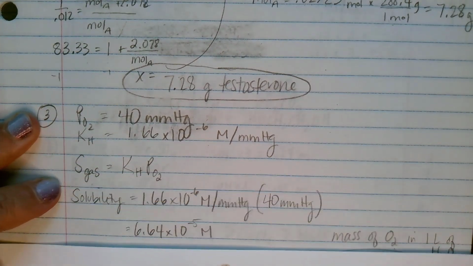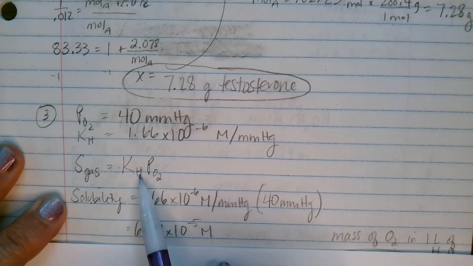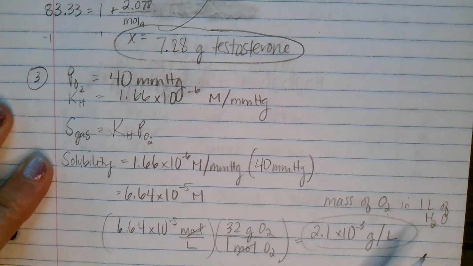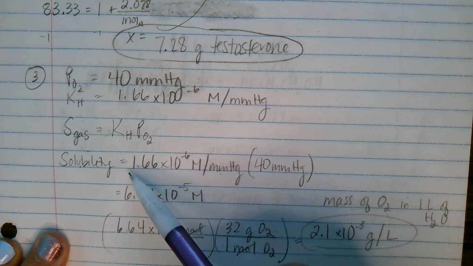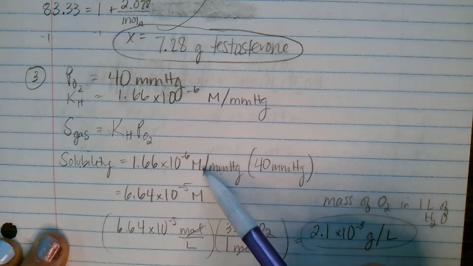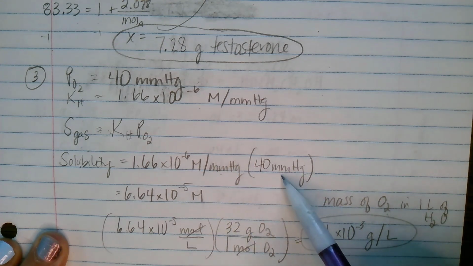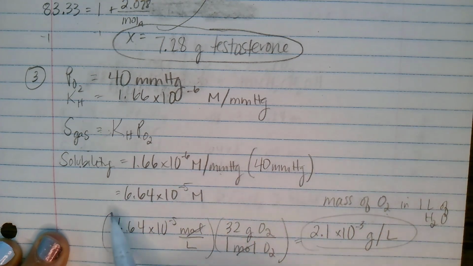Now, we know that solubility of the gas is equal to the constant times the pressure of oxygen. So all we need to do here is make sure our units match. 1.66 times 10 to the negative 6, that's molarity over millimeters of mercury, times millimeters of mercury. Those will cancel out, leaving me with just capital M. So the solubility is 6.64 times 10 to the negative 5.